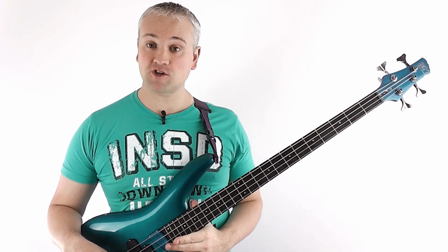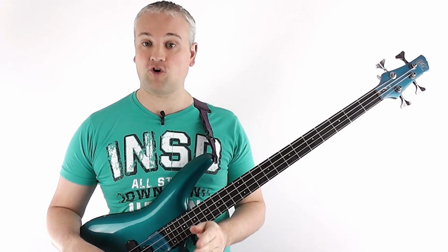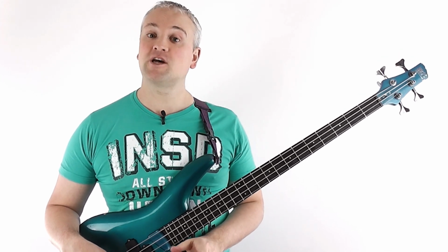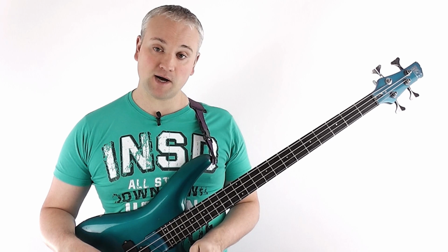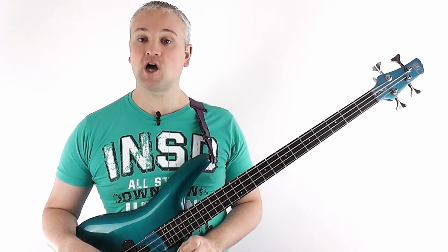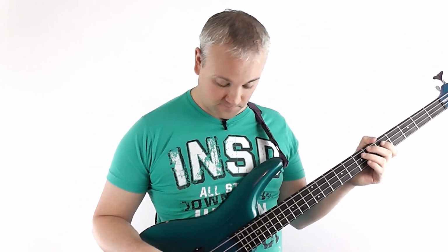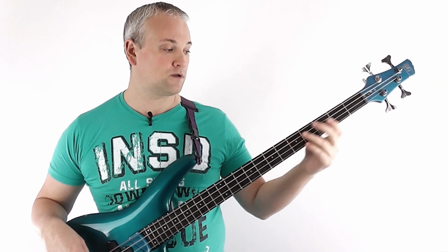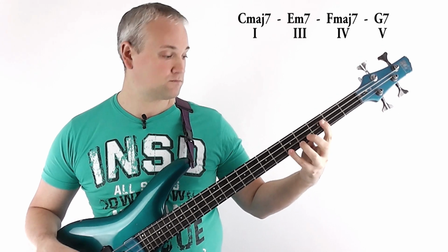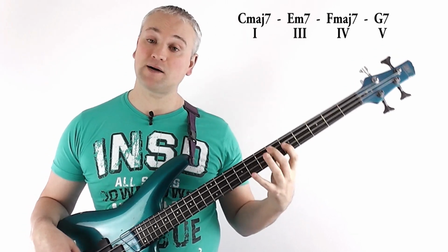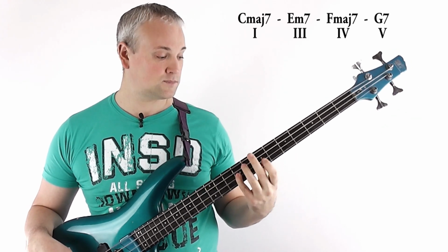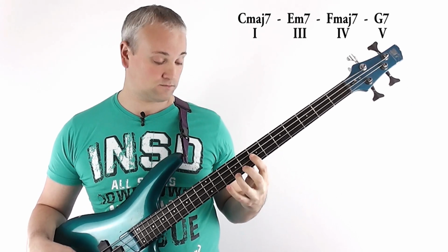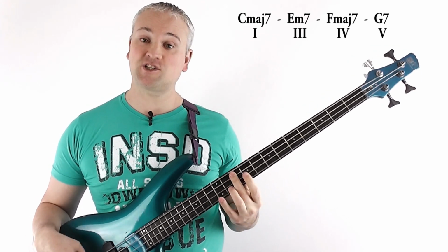So the next chord progression will be chords 1, 3, 4, 5, which in C major is C major 7, E minor 7, F major 7, and G7. Okay? C major 7, E minor 7, F major 7, G7.